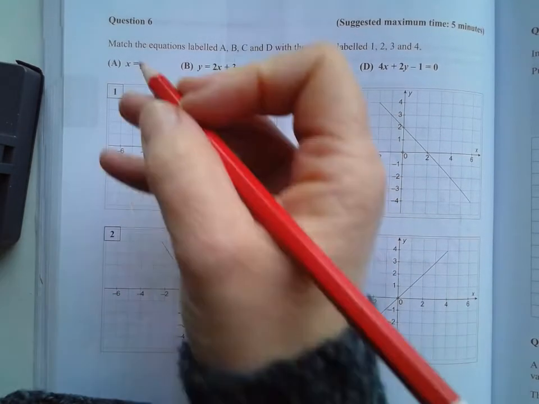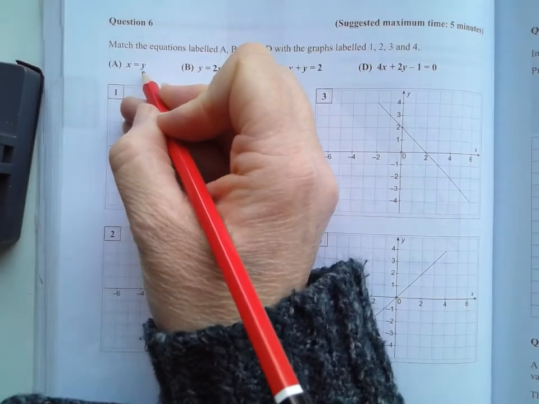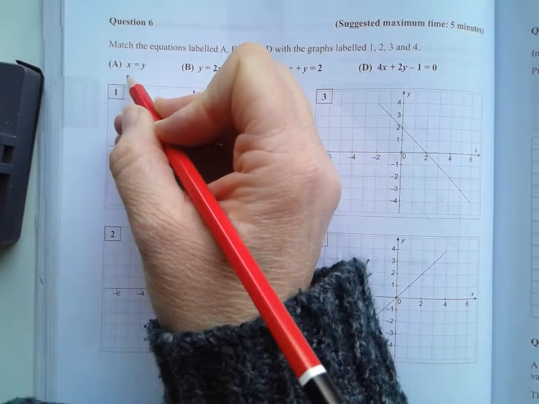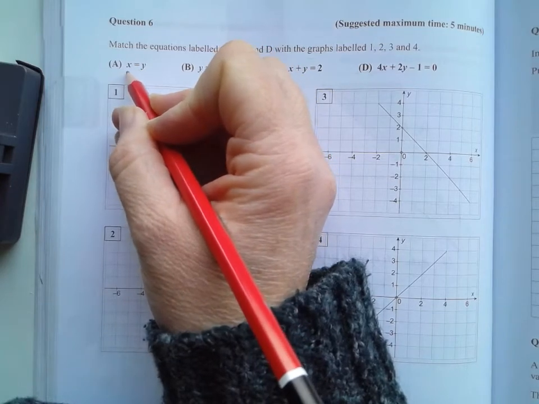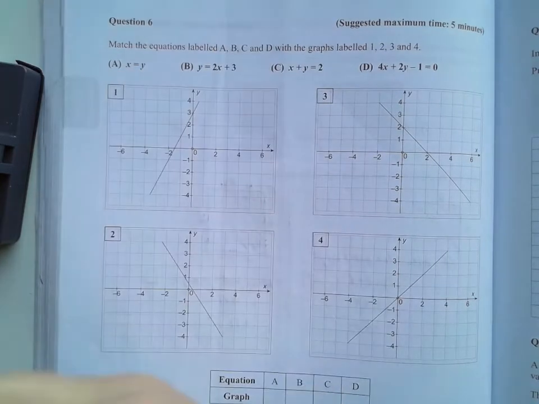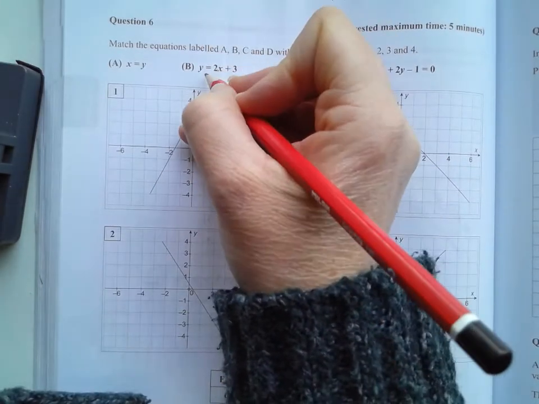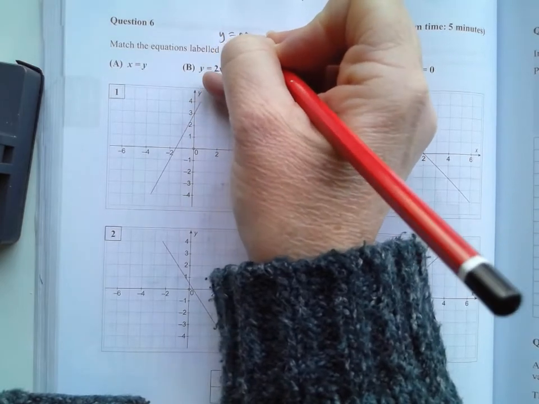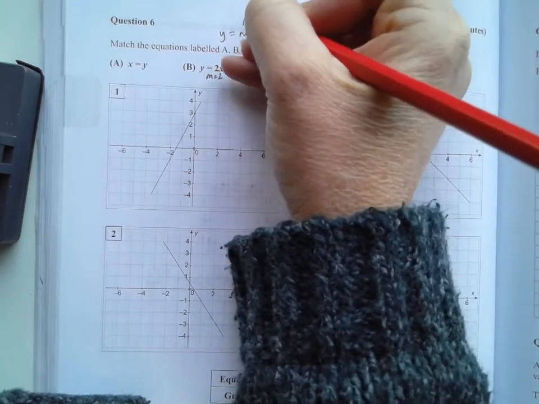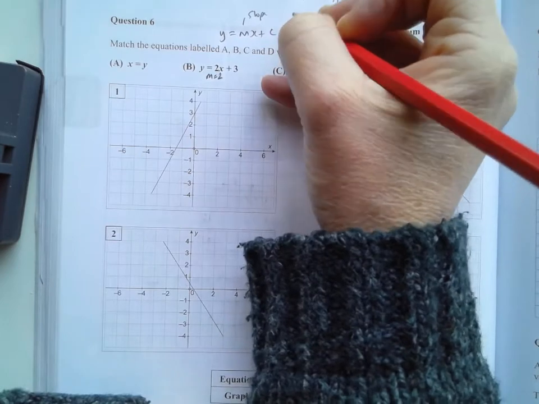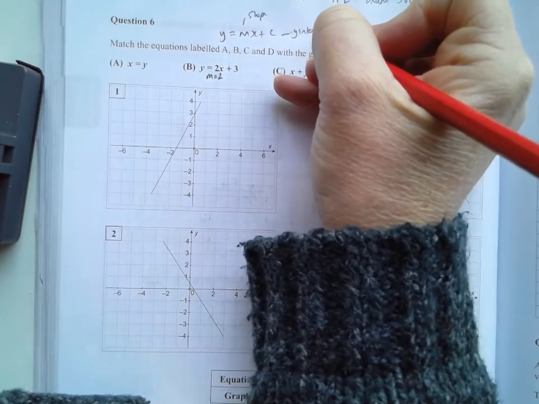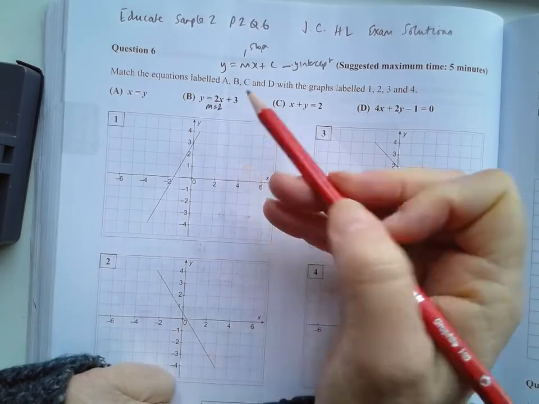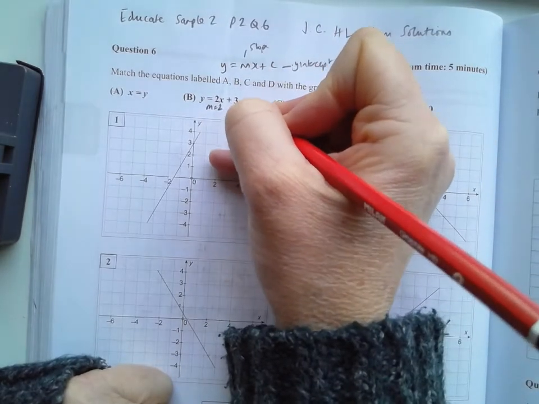If you notice here, every x value will be every y value. So I'm looking for a line where if x is 1, y is 1, if x is 3, y is 3, if x is minus 2, y is minus 2, and so on. This one here has a slope of 2, because remember y equals mx plus c. M is the slope and c is the y-intercept. So this line here cuts the y-axis at 3. So that's going to be 0, 3.